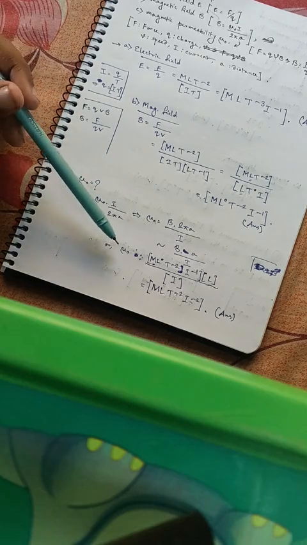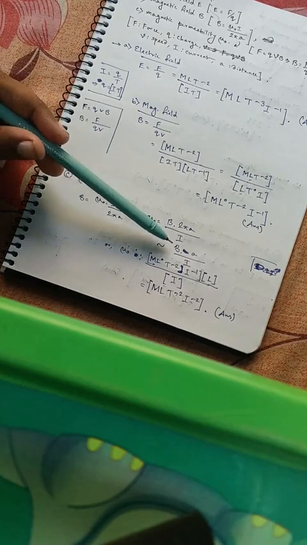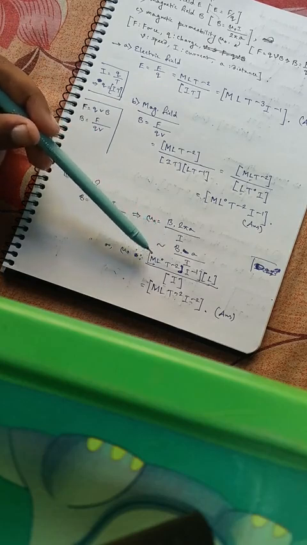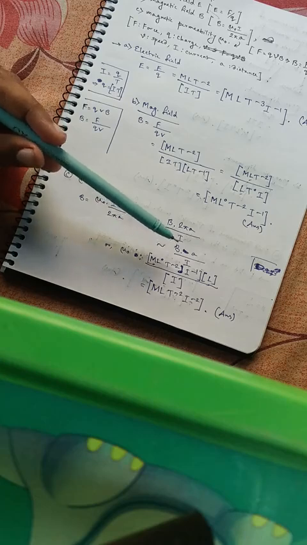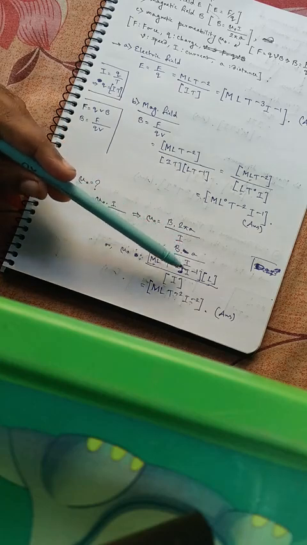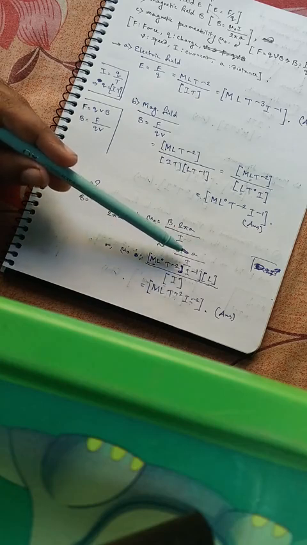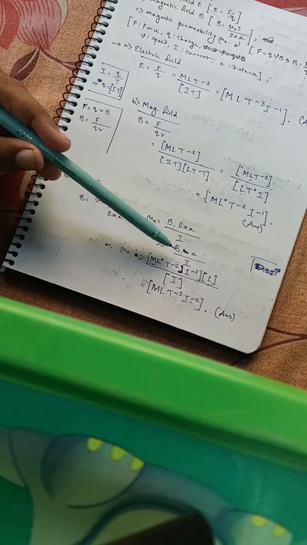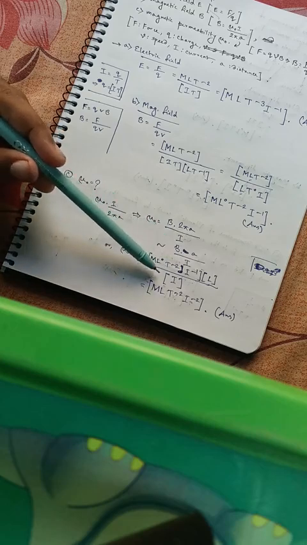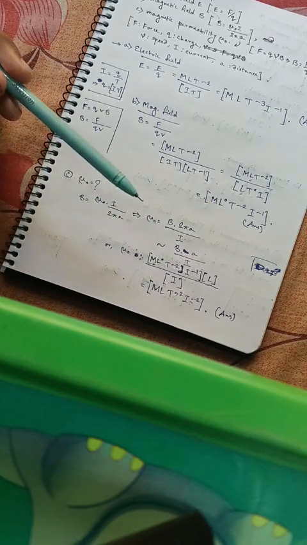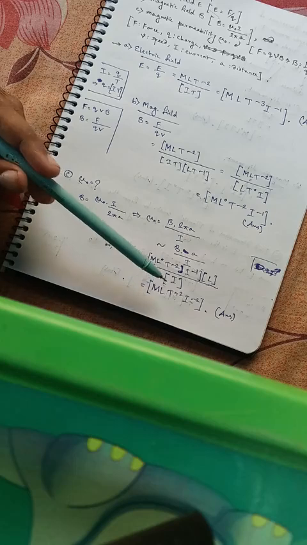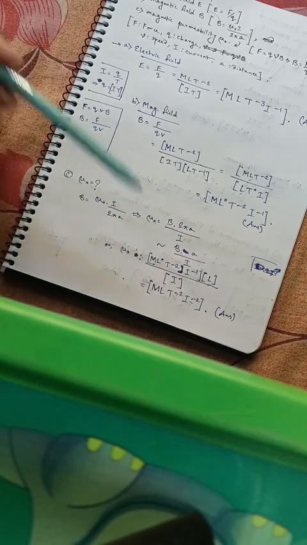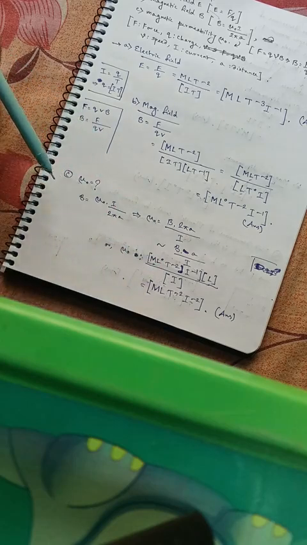So mu 0 would be, first we write the dimension of B, M T^-2 I^-1, into L, since a is the distance, so it is length, divided by, in the denominator, I. So rearranging it, we get M L T^-2 I^-2. So it is the dimension of magnetic permeability mu 0.